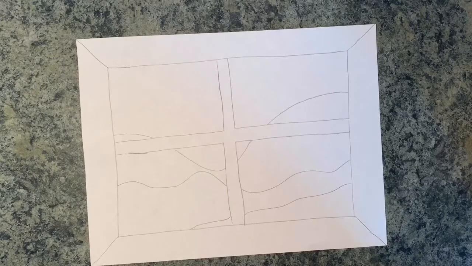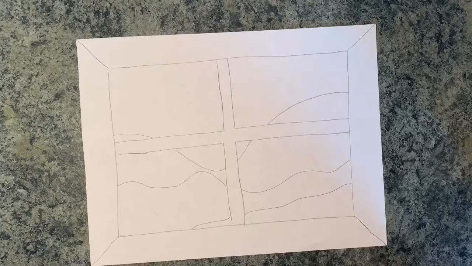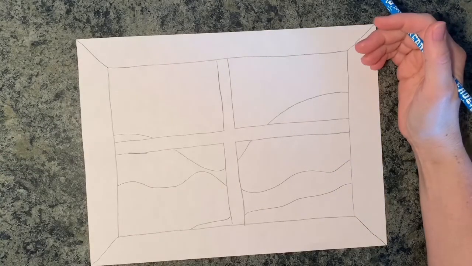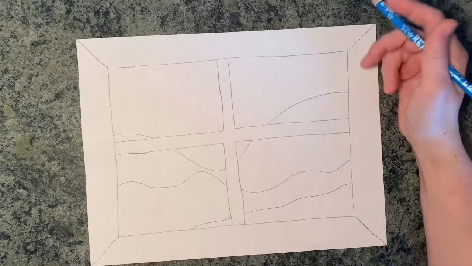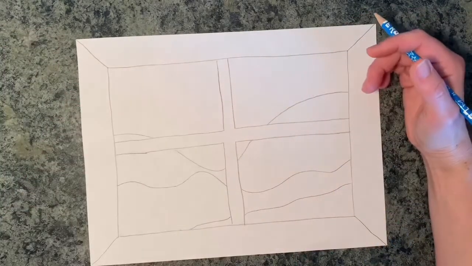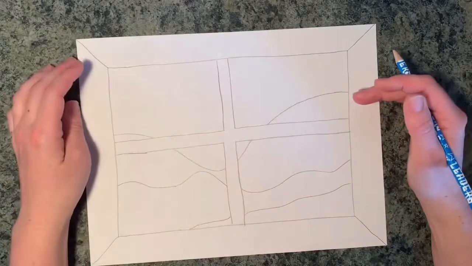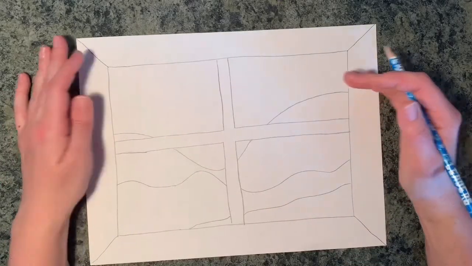Okay, the next thing we're going to do is try to imagine what would be out there. Now, in my real backyard, I have fences and a really old swing set and a roof from my downstairs, which is not that attractive to look at. So I'm not going to put that in my painting. I'm going to be more creative. If I could be anywhere, what would be here on my hills and in my sky?